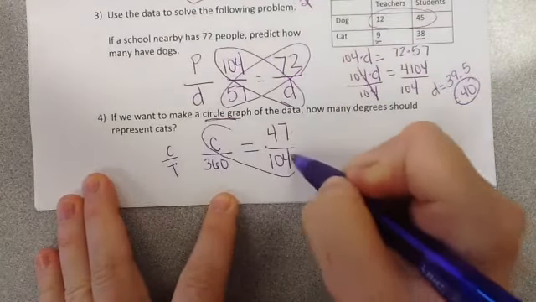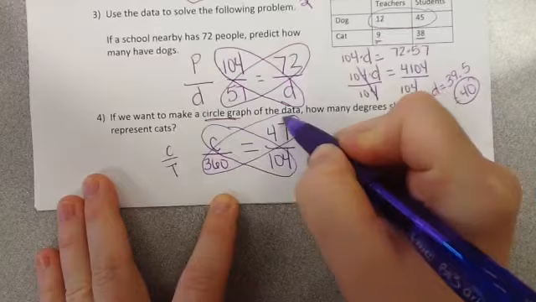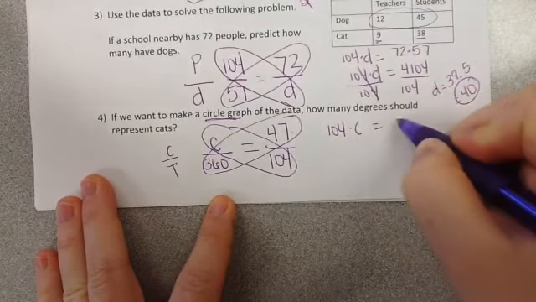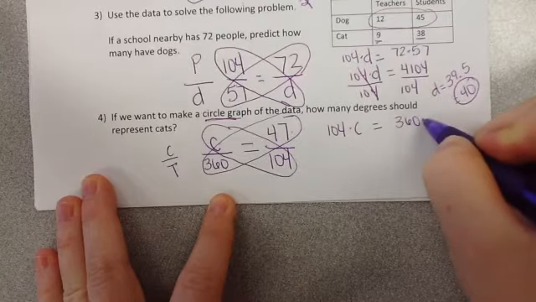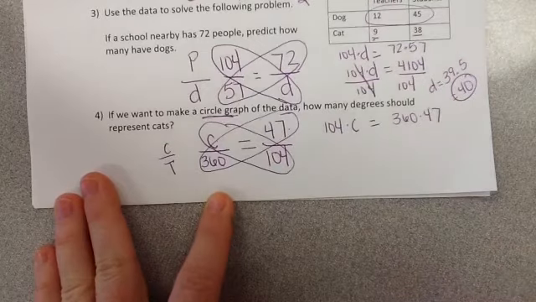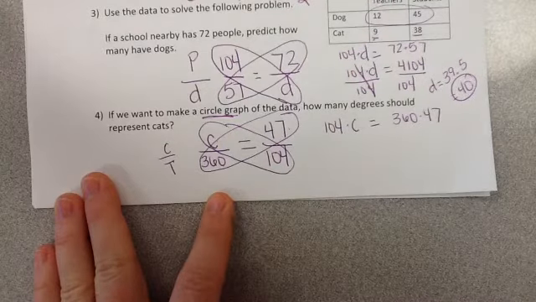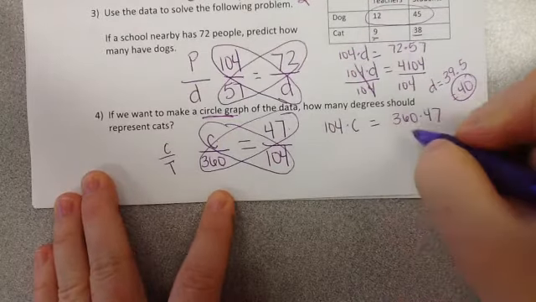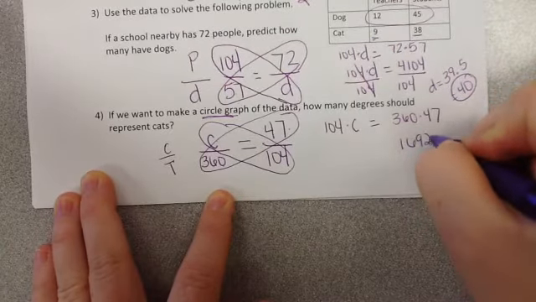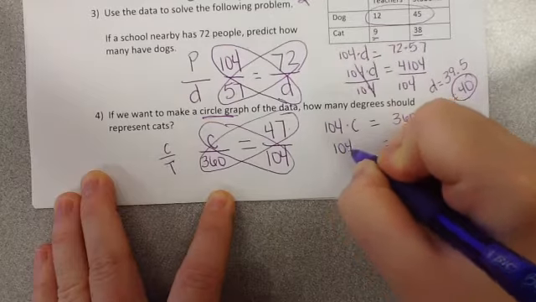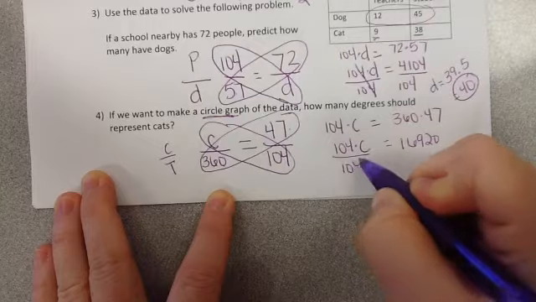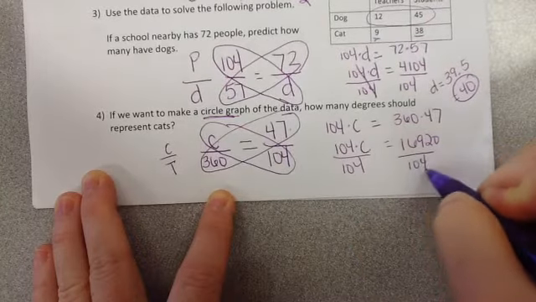Go ahead and cross multiply. 104 times C. 360 times 47. And to finish it off, we're going to do what to both sides? Divide by 104.